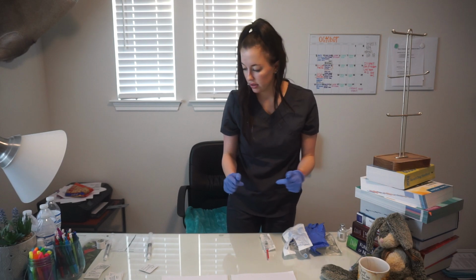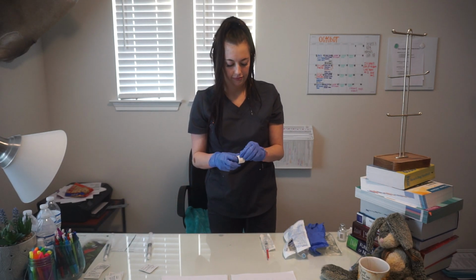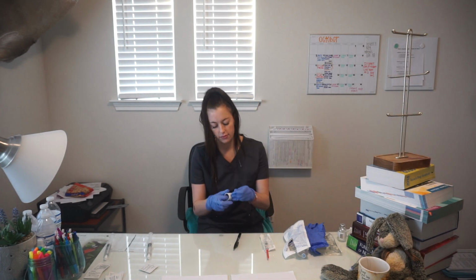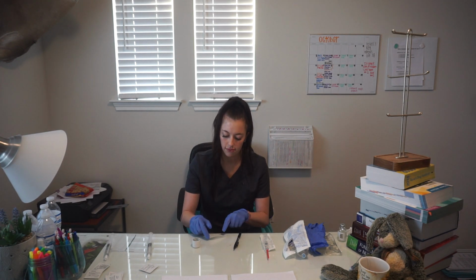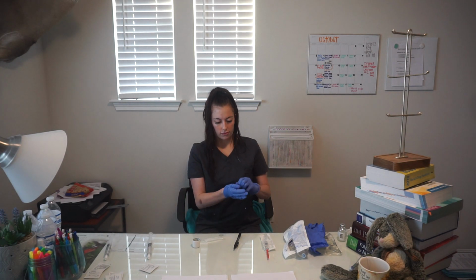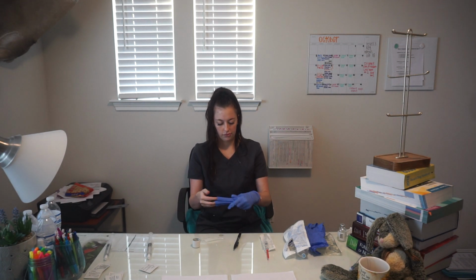Alrighty. I'm also going to make my drug labels really quick. I have labetalol, 4 mLs, with the date and time as well.